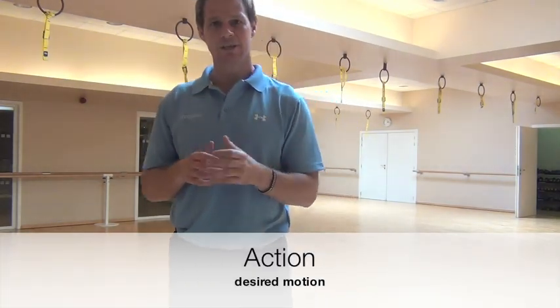Now number 5, the last one, is the action. So the motion, what do you ultimately want to do? Do you want to lunge? Do you want to squat? Do you want to press? Do you want to pull? What do you want to do? Putting those all together helps to describe a movement.